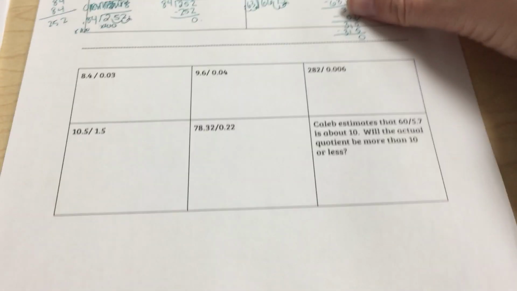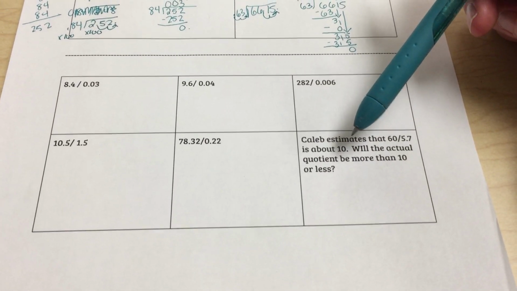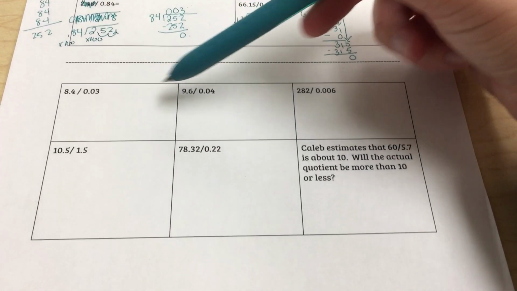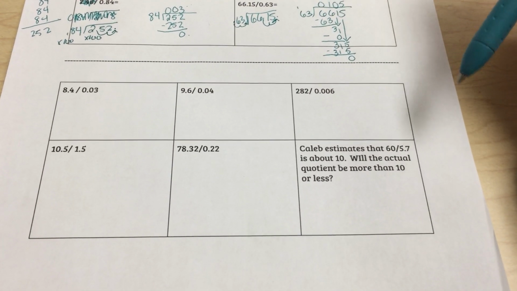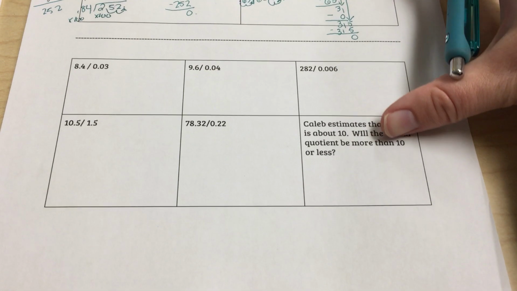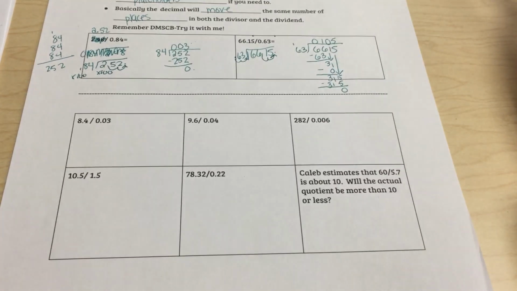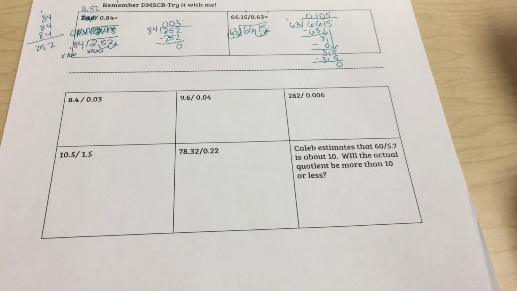You have 6 problems to try out today. Only one of them is a word problem that you don't really have to find an answer for. The rest of them are pretty straightforward. Again, since this is division, if you need more room, you can always work on the back or a separate sheet of paper. If you are having a hard time remembering the steps to long division, please look at some math games. Look on our Google Classroom.